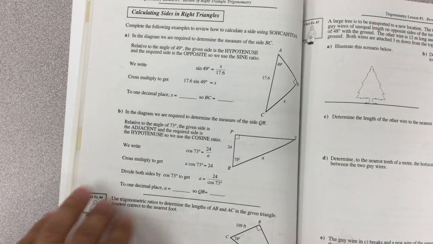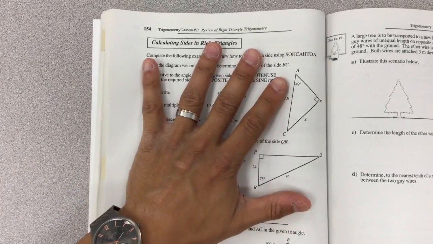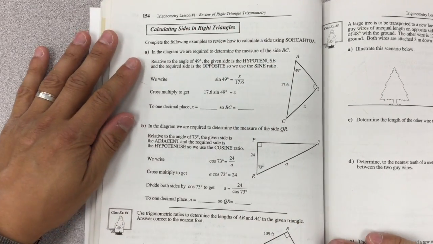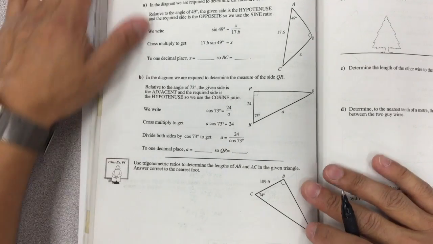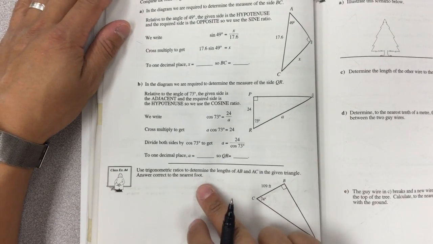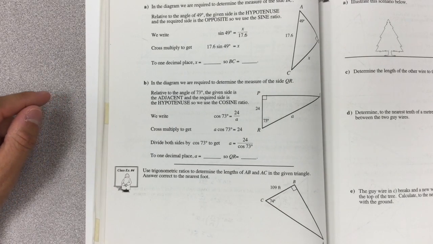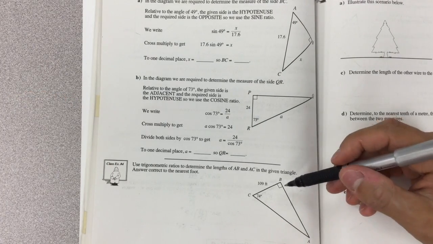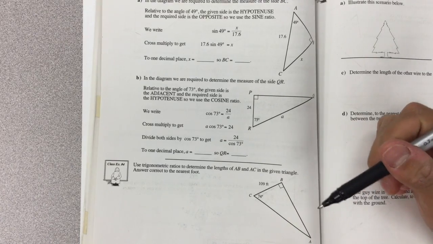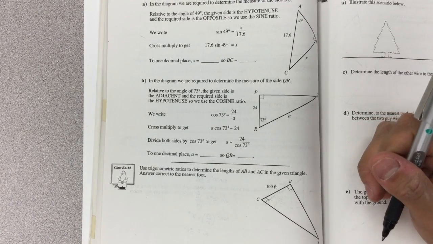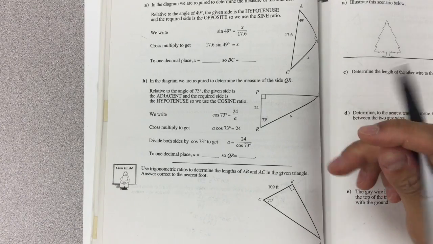Next, you should go through and read this section, but what we want to do now is use trig ratios to determine the lengths of AB and AC in the given triangle. So the length of AB and AC, and we want to find the correct answer to the nearest foot.